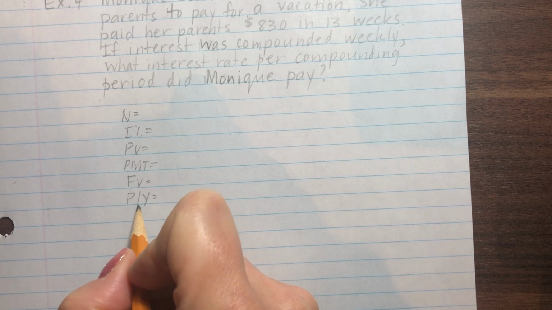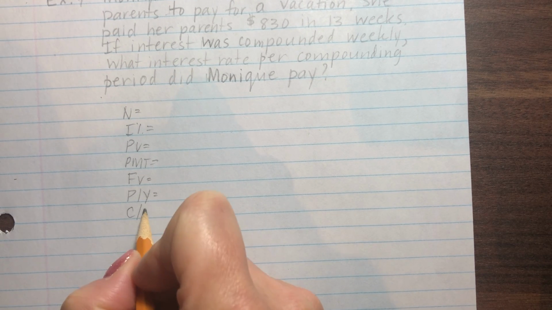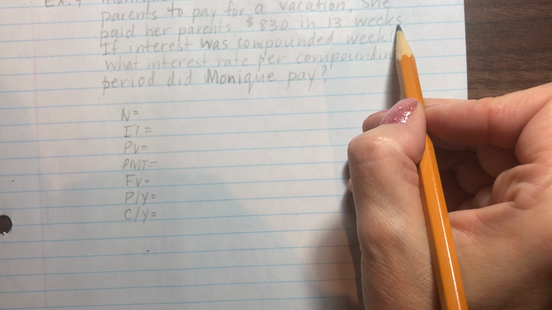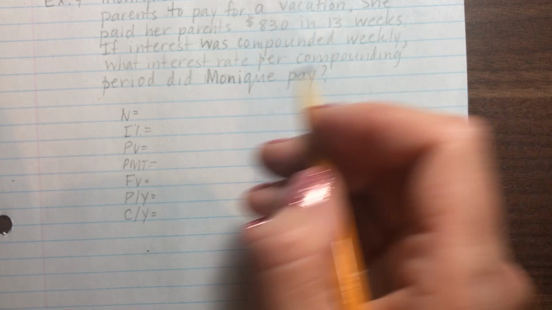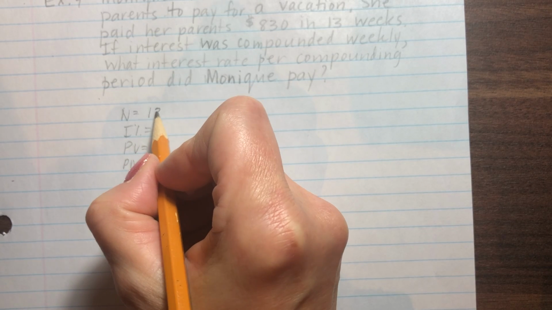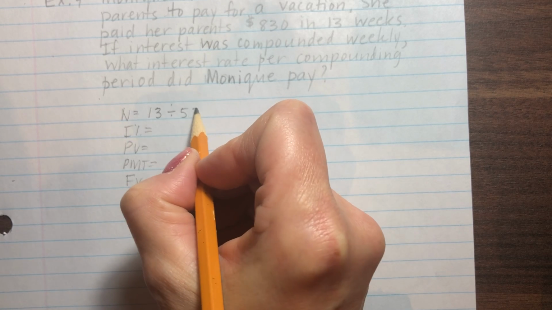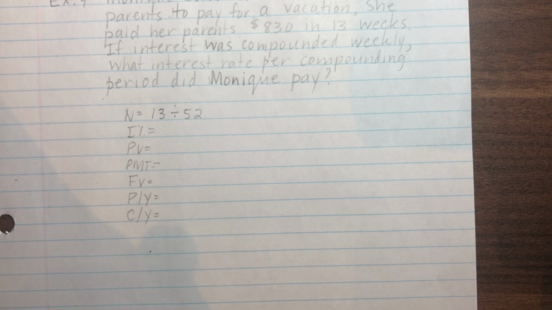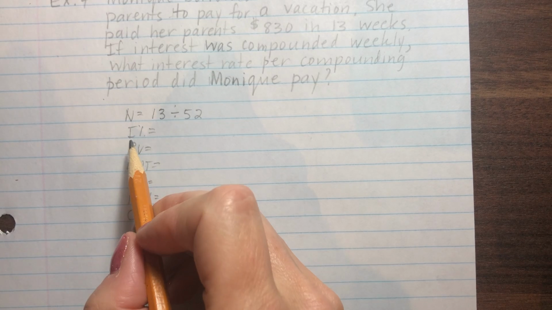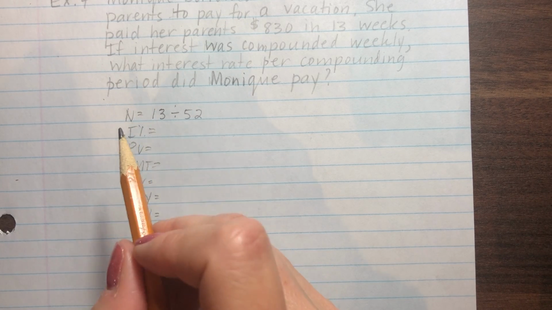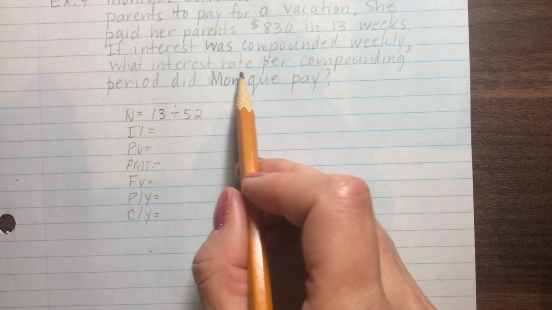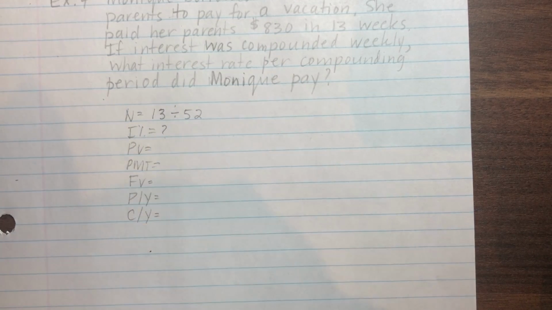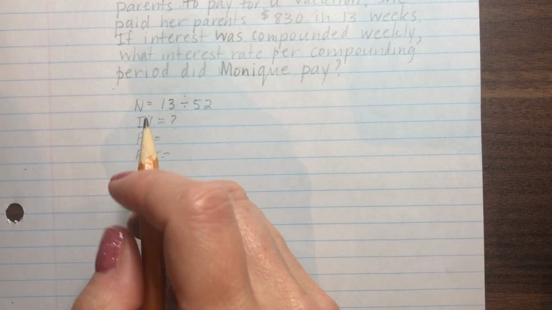So N represents the number of years, and we're given the time in weeks. Okay, to convert weeks to years, we're going to have to divide by 52. So we would enter 13 divided by 52 and let the app calculate the answer for us. For the interest rate per year, okay, that's what we need to find out first in order to determine the interest rate per compounding period. So we're going to put a question mark in that place.